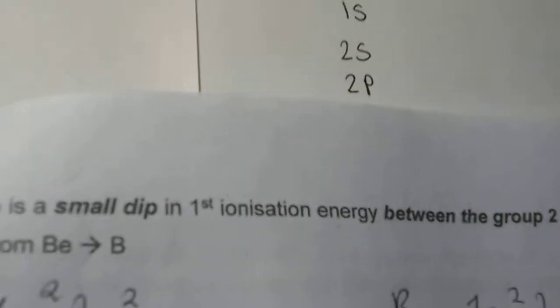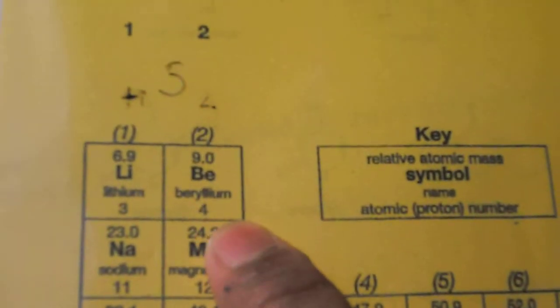There is a small dip in first ionization energy between the group 2 and group 3 elements, from Be to B. So as we're going across the period, similar shell, similar shielding, but we're going from beryllium, which is in group 2, to boron, which is in group 3.